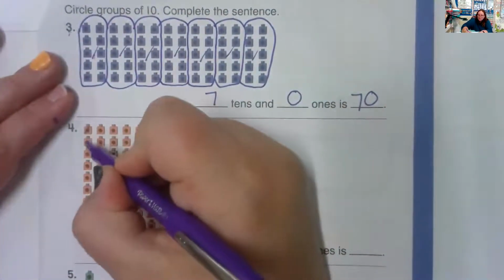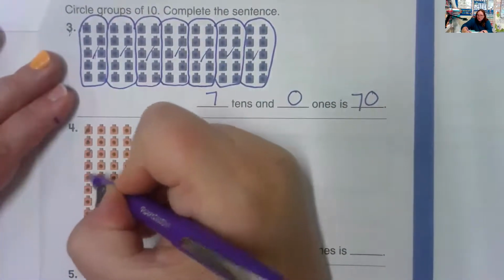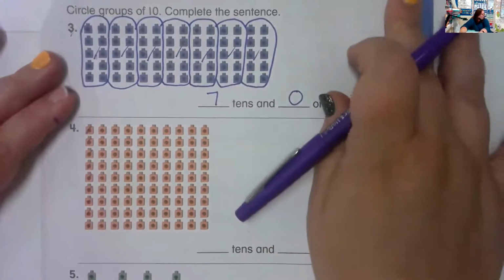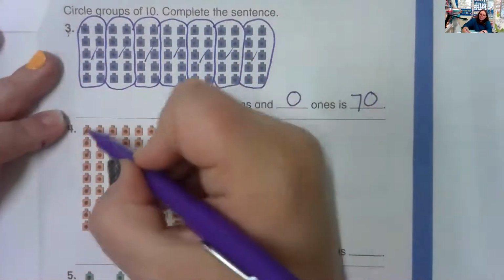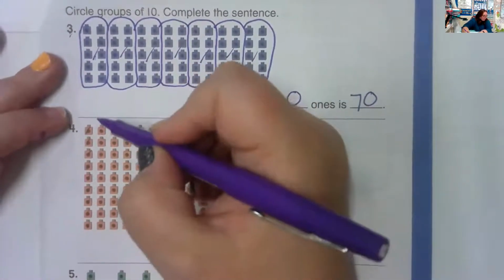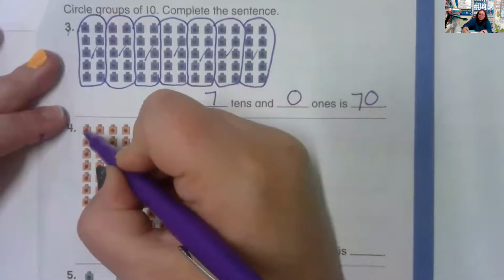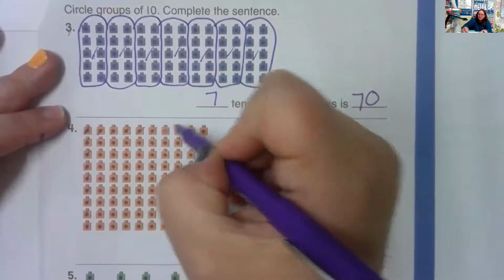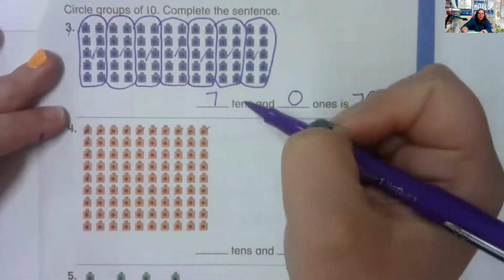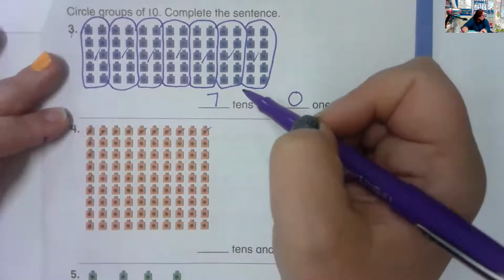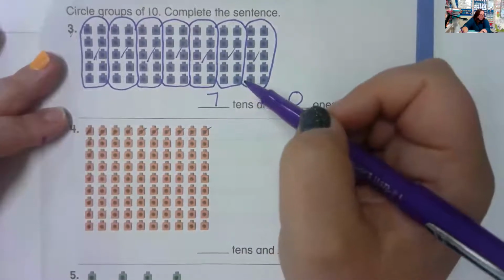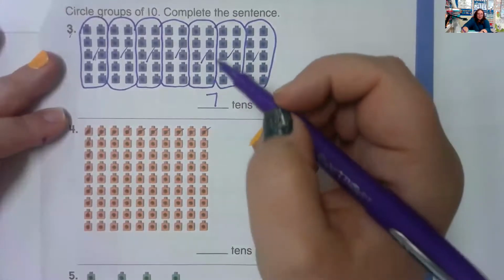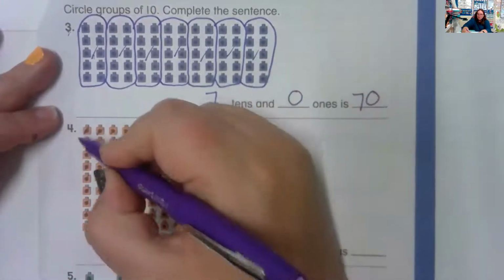So 1, 2, 3, 4, 5, 6, 7, 8, 9. Oh, well, that's not a group of 10, huh? So I'm not going to circle it because it's not a group of 10, right? 1, 2, 3, 4, 5, 6, 7, 8, 9, 10. Oh, they put it in horizontal rows instead of vertical columns.